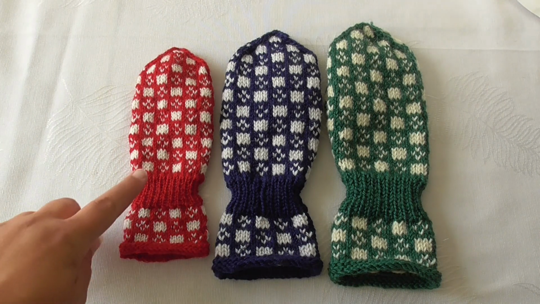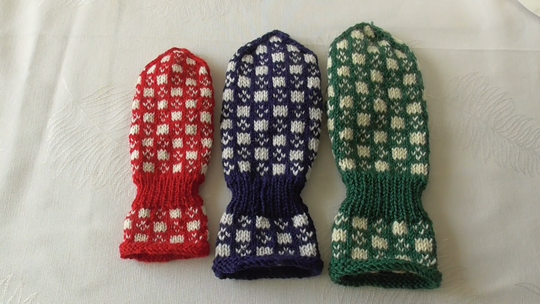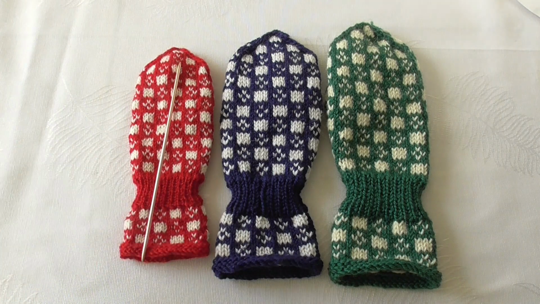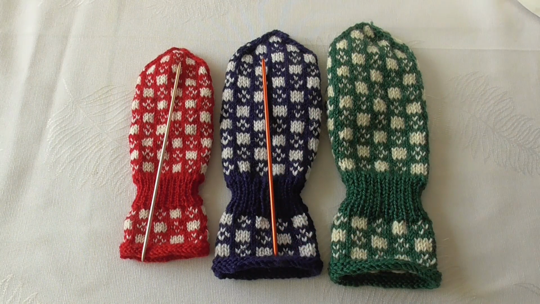or I can do a combination. And if we start here at the smallest mitten, it is knitted using a yarn that has around 175 meters in 50 grams, and I have used needle size 3 millimeters. For the blue mitten, I have used a yarn that has 110 meters in 50 grams, and I have used needle size 3.5 millimeters.